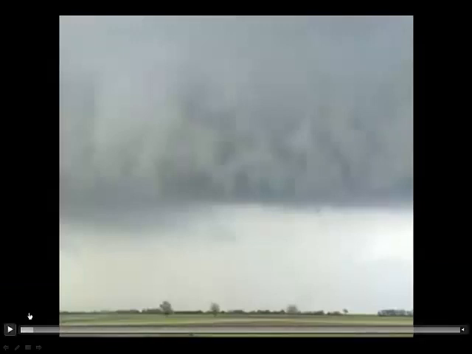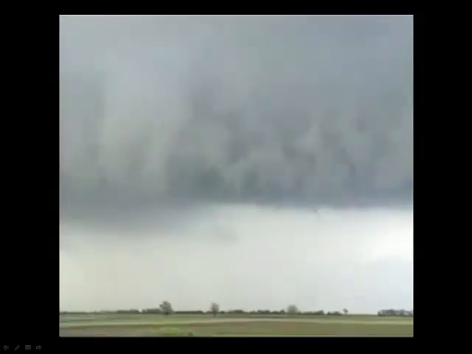This video is not in time-lapse form. This is actually real time of the video of the person who took this here. They're a little too close for safety, but this is an example of a rotating wall cloud. We're zoomed in a little close, so it's hard to see the lowering from the rain-free base, but this is something we'd like you to report if you see rotation with the wall cloud.